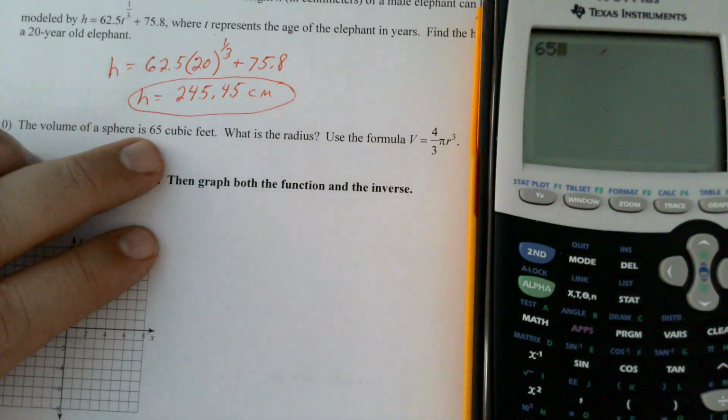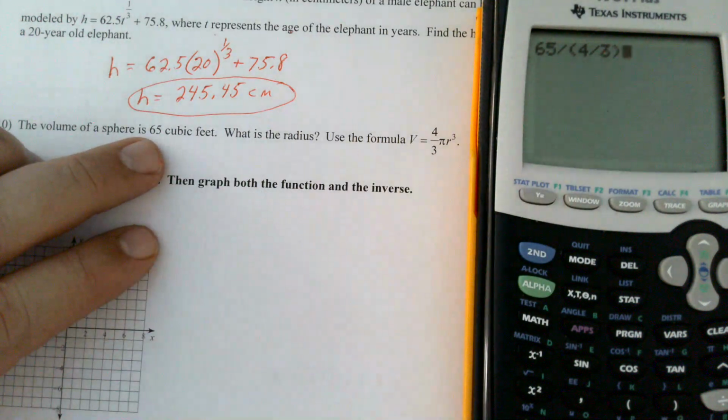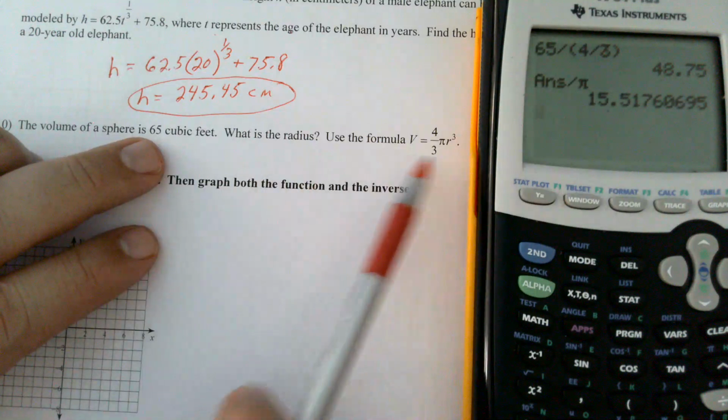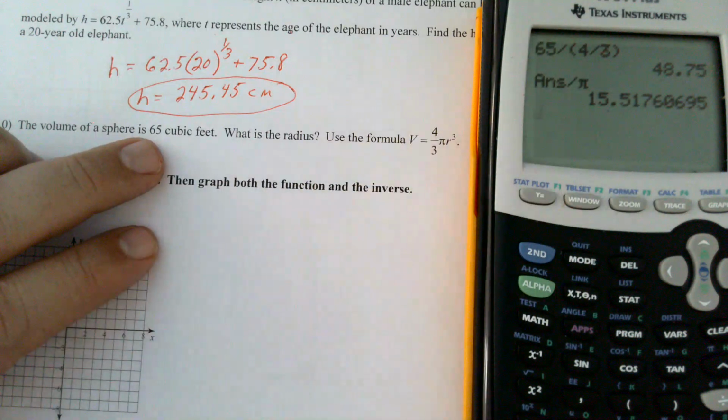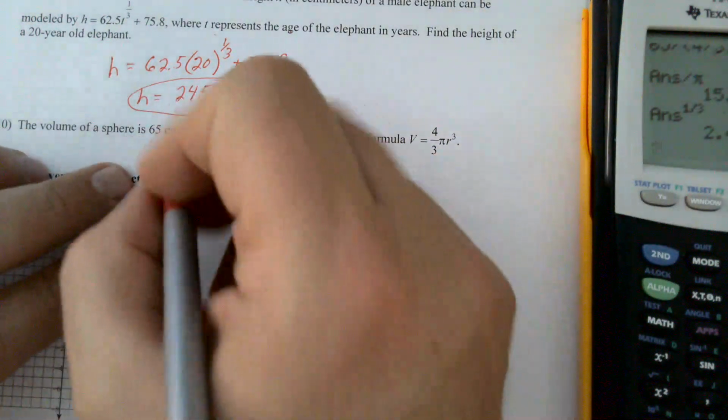You put it in your calculator, and we're going to divide by 4/3. I'm going to get rid of the 4/3. Once I get rid of 4/3, I'm going to get rid of the pi. So divide by pi. And then the last thing I need to get rid of is to undo cubing, which is the cube root, which is the 1/3 power. So I raise to the 1/3 power, and I get about 2.49.